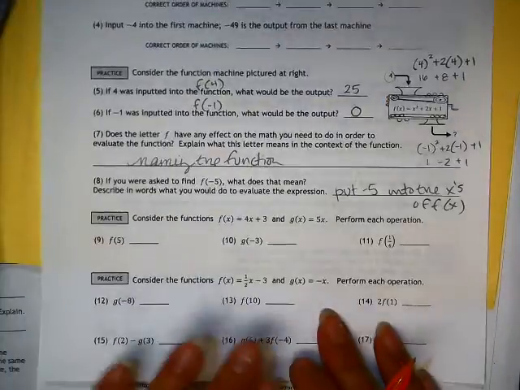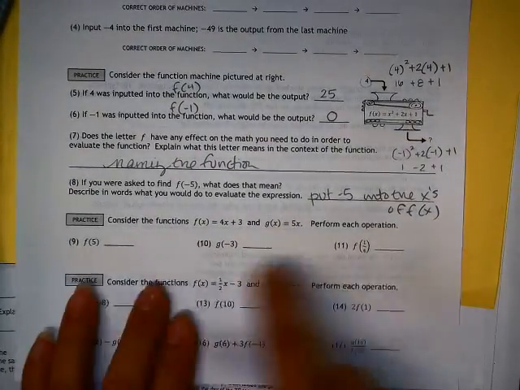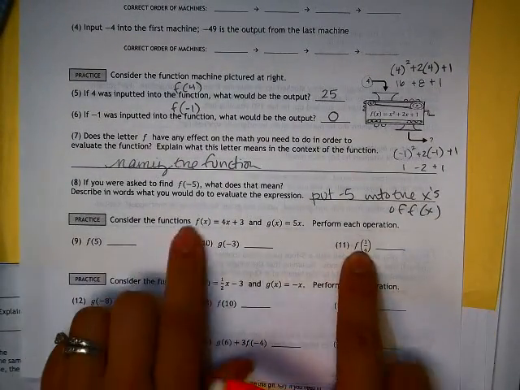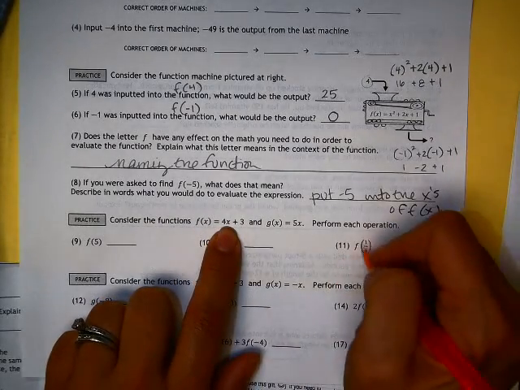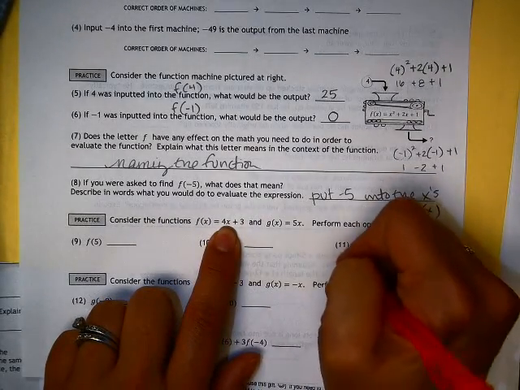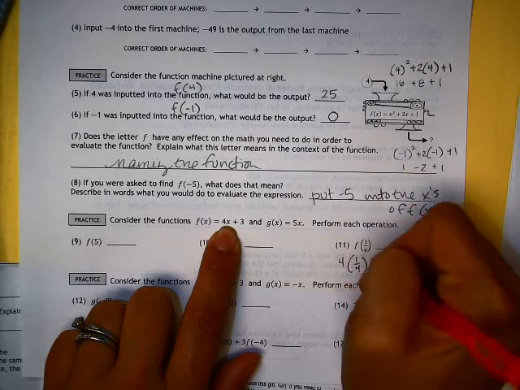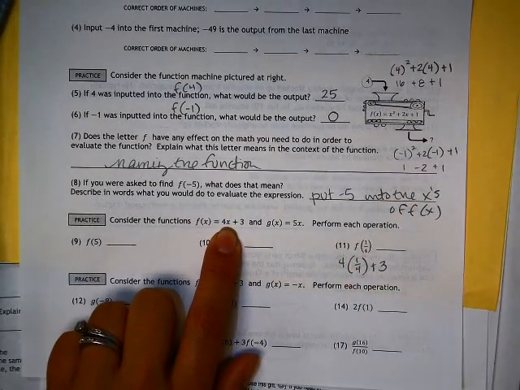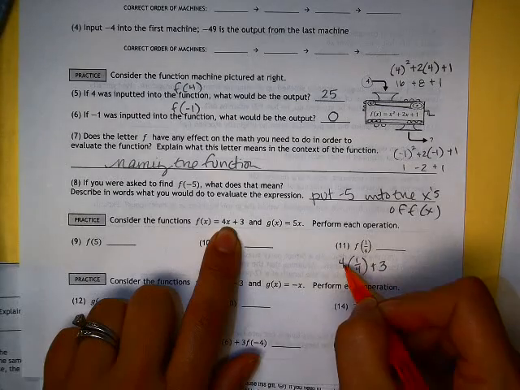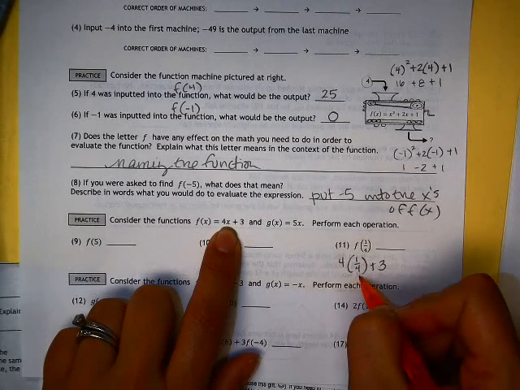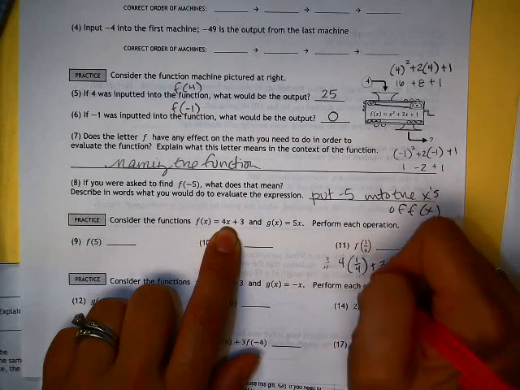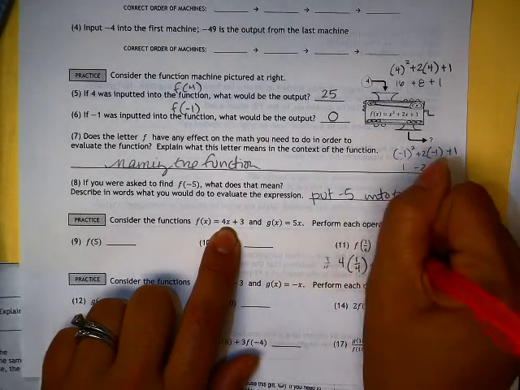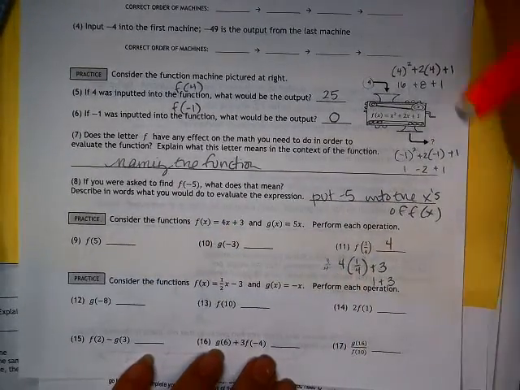So let's go ahead and look at number 11. Each of these is just telling you which function to look at. We have 2 of them here, so this is calling out this one here. And I'm supposed to put this into the x place. And then I just have to do my math. So here, if I take 4 and divide it into 4 equal parts, I get 1, or if I write it as 4 over 4, I also get 1, but 1 plus 3 is 4. That's all we're really doing here.